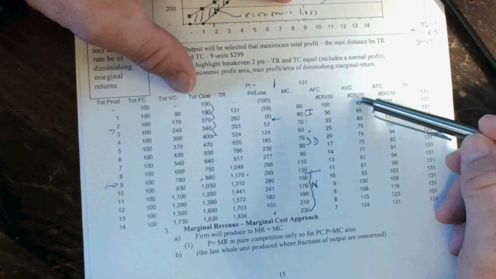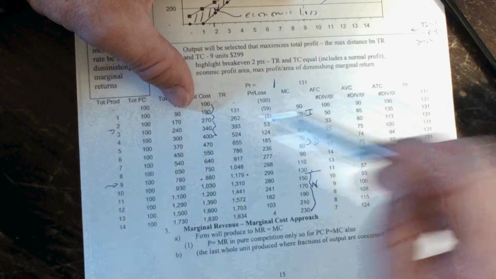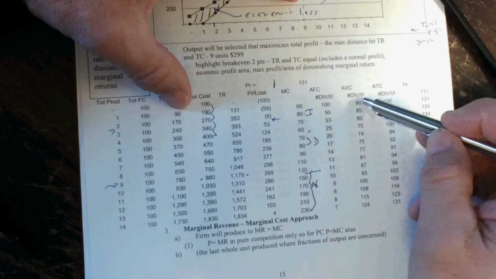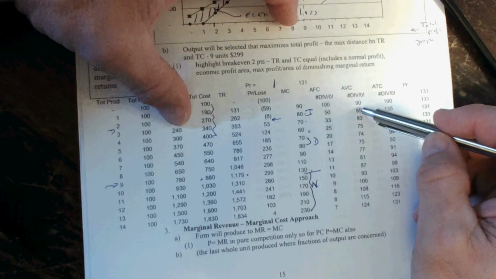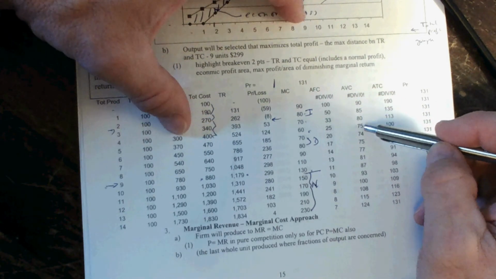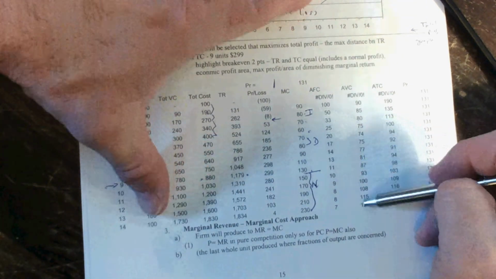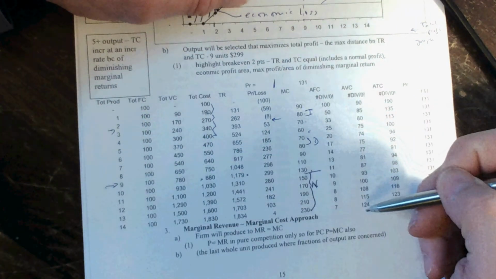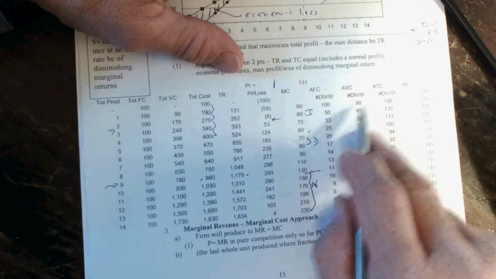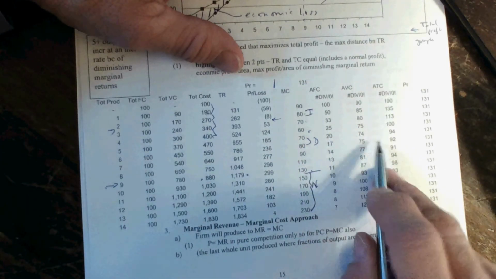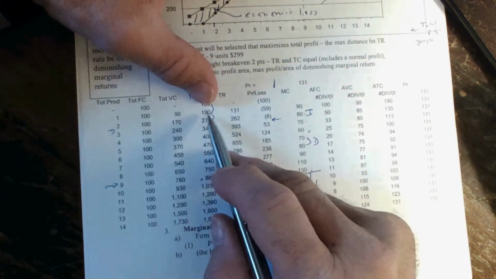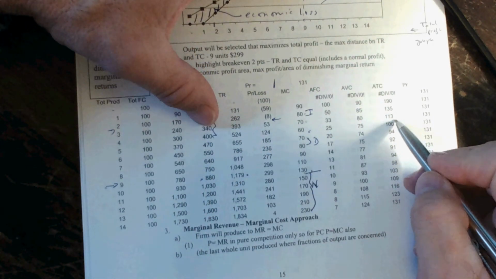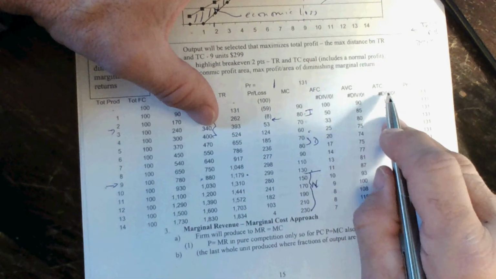Average variable cost, we'll take our total variable cost and divide it by the quantity of output, our total product. 90 divided by 1 is 90. 170 divided by 2 is 85. 240 divided by 3 is 80. 300 divided by 4 is 75, and so on. Total variable cost divided by quantity of product gives average variable cost. Your average total cost can be found by summing these two, average fixed and average variable. Or you can take your total cost and divide it by quantity of output. 190 divided by 1, 270 divided by 2, 340 divided by 3. Now we have our averages.